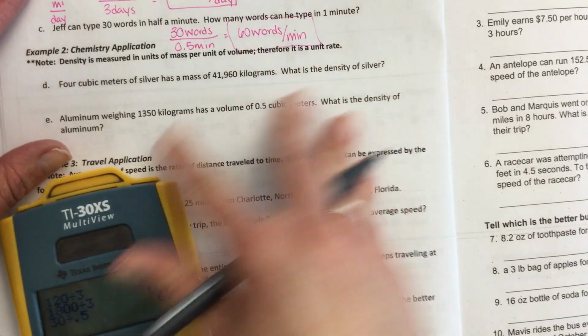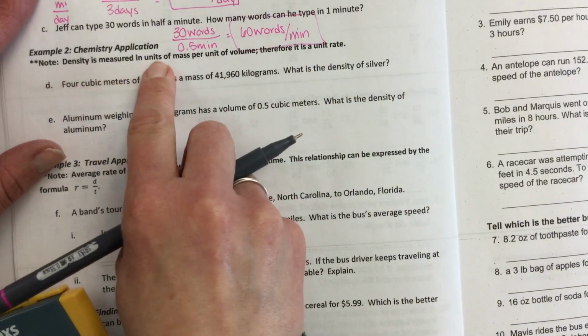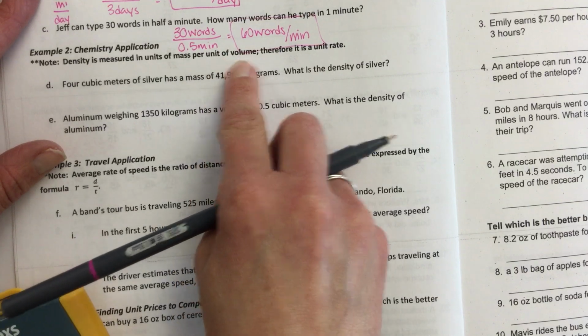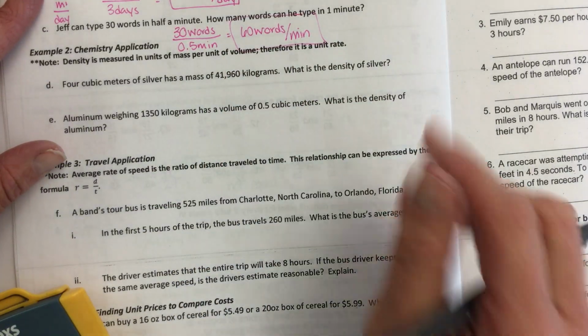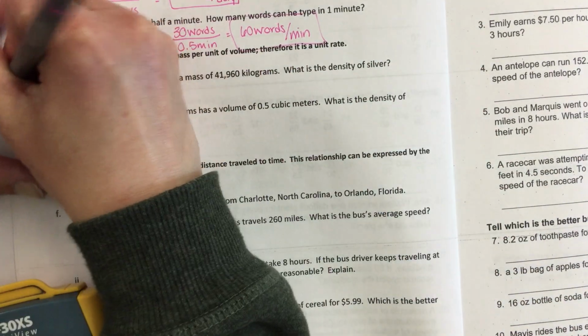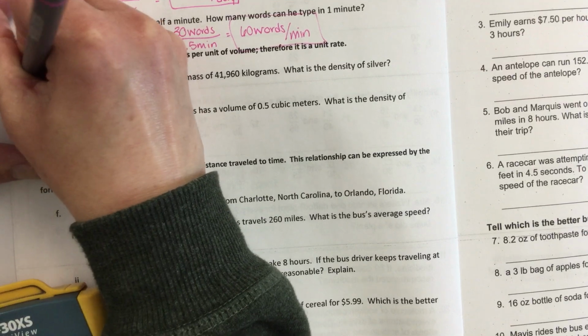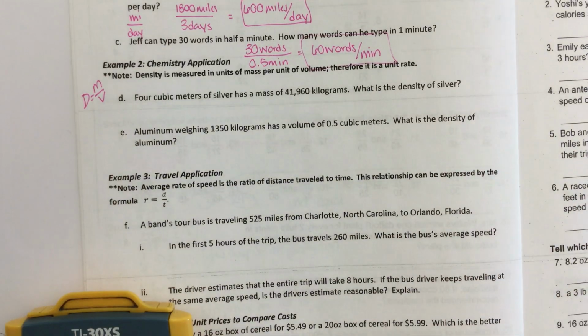So how to apply this? Note, density is measured in units of mass per unit of volume, therefore it is a unit rate. Okay, so density equals m divided by v. That's what you have there.